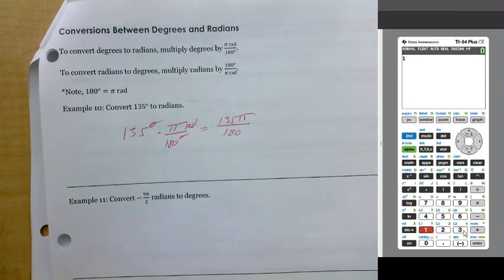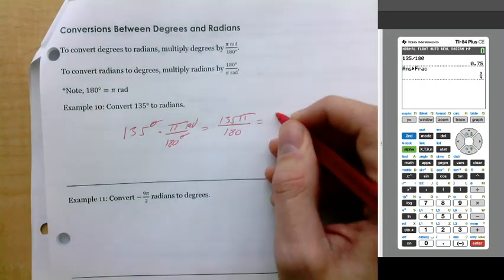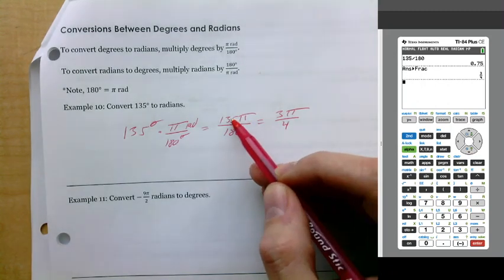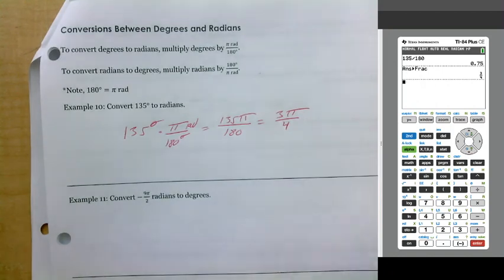So we'll do 135 divided by 180. And remember, you can just hit math frac. If you're not sure what 0.75 is as a fraction, just math frac on your graphing calculator and you find it's 3/4. So what we get then is 3 pi over 4, because I didn't type the pi into the calculator, right? I just typed in these two, so I'm just reducing the numbers here, not the pi. So that's in radians. That's 135 degrees in radians.